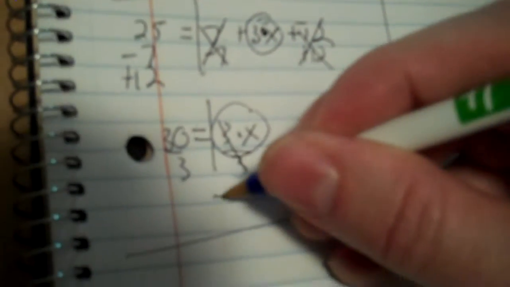Now, line up your equals. You can do it just like that. 25 minus 7 is 18, plus 12 is 30. 3 dot x, okay? And then finally it's time to divide. So 10 equals x, so x equals 10. So I'm going to check the answer. 7 plus 3x, that's 3 times 10, minus 12, boom, 25, okay? Okay, next problem.